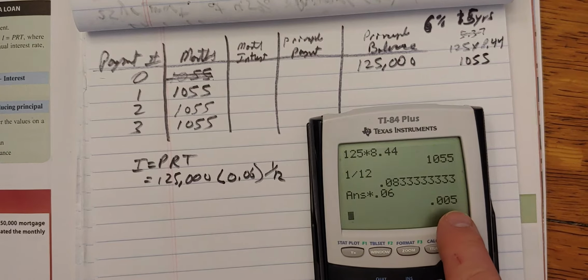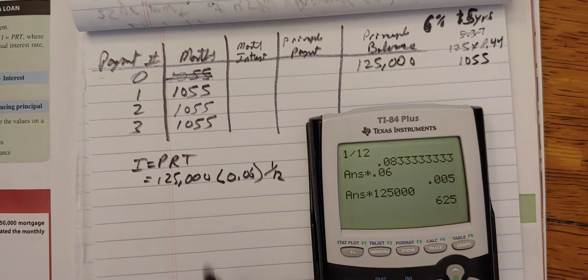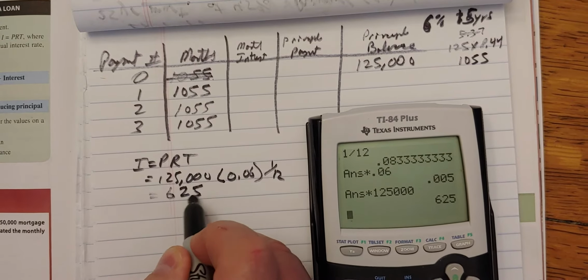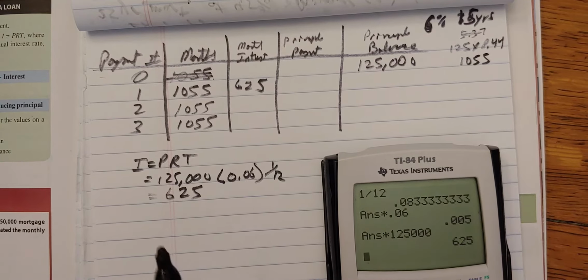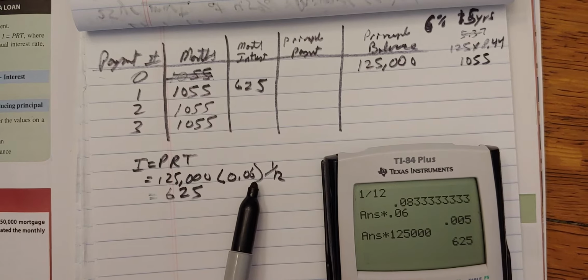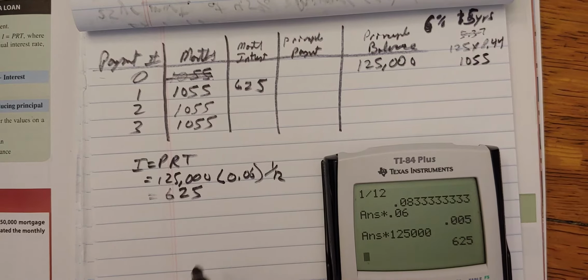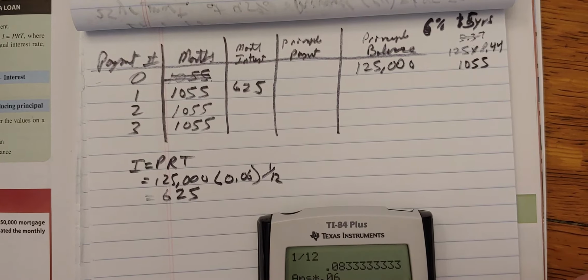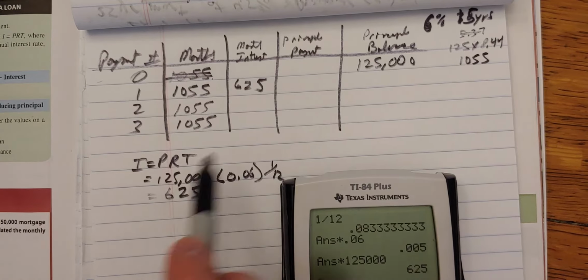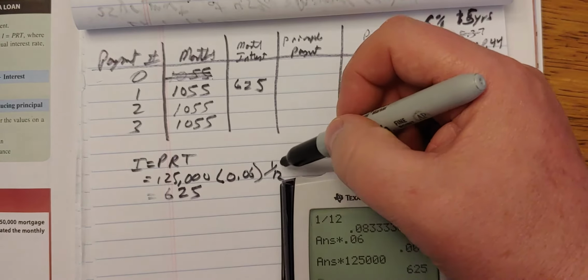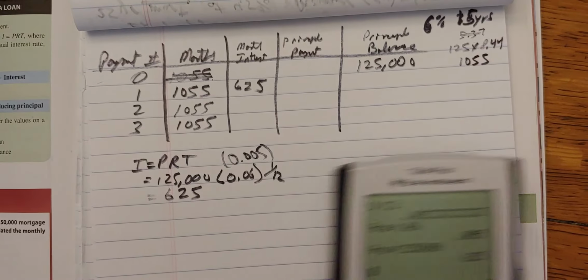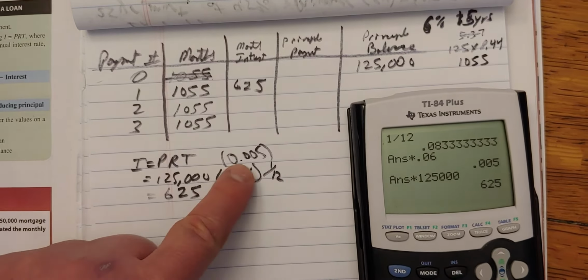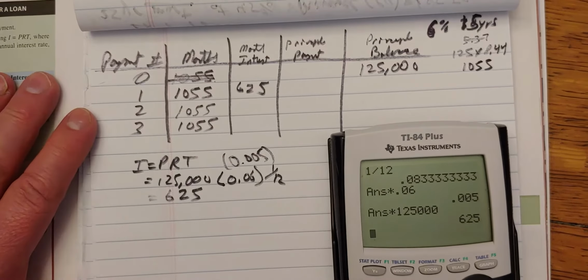So it's 0.005 times 125,000. So the interest the first month is $625. Now notice here, when I multiplied 1/12 times 0.06, that gave me 0.005. Just that number right there. You're going to keep using that number. You're going to keep using 0.005 and multiply it by the principal each time. So I'm just going to write this up here so I don't have to put in 1/12 and 6% each time. Because it's a finite and not repeating, I'll just use that number each time. So for this time around, the interest is $625.